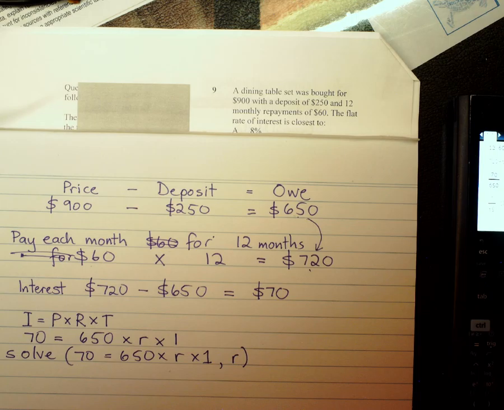Solve bracket 70 equals 650 times R times 1, comma R, enter. That gives me R equals 0.10769. That's giving it to me as a decimal.